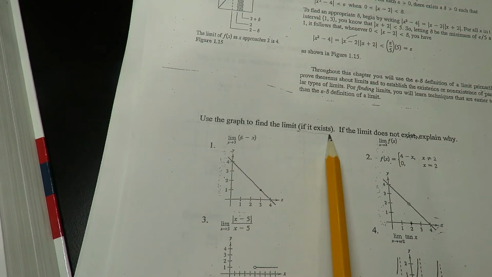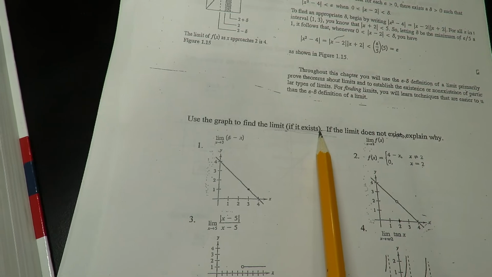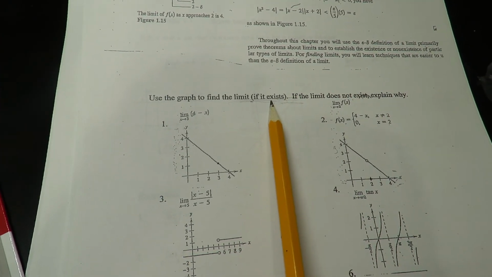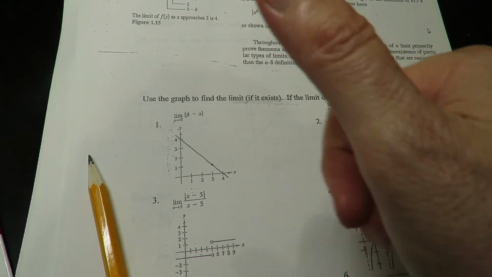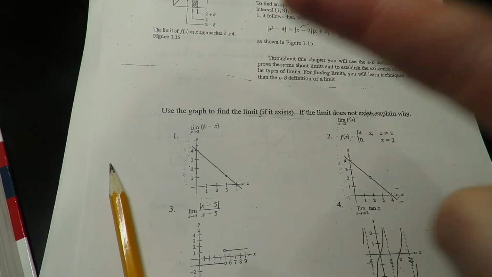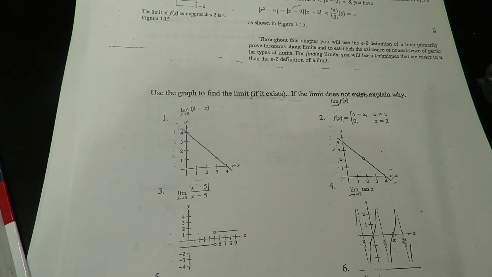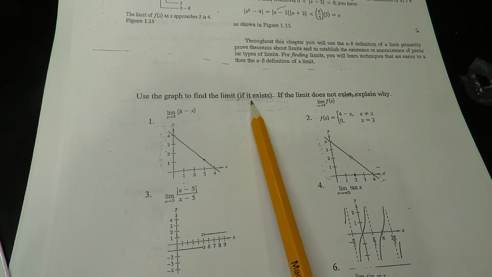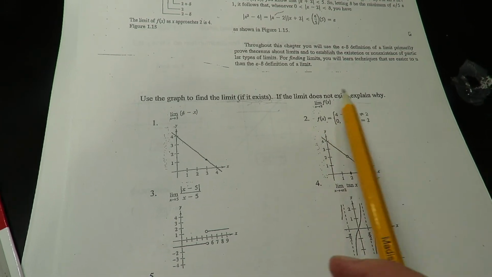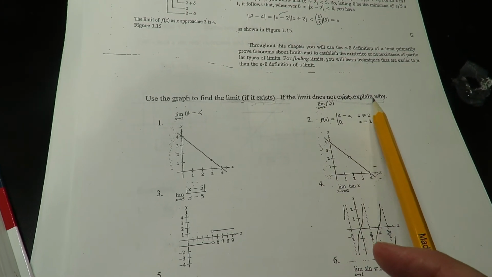Use a graph to find the limit if it exists. Remember, I gave you the three cases where it fails to exist. Do you remember what they are? Unbounded, gap, increasing oscillations, right? That's where they fail to exist. All other cases exist. And let's say why if it fails to exist.